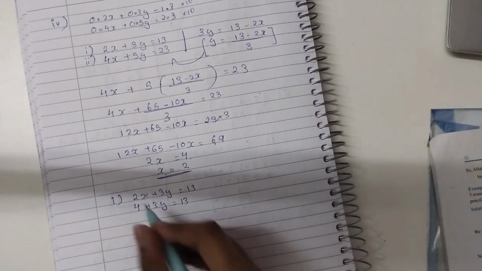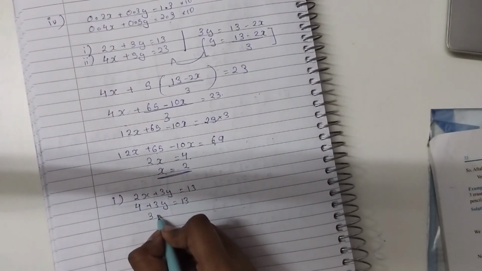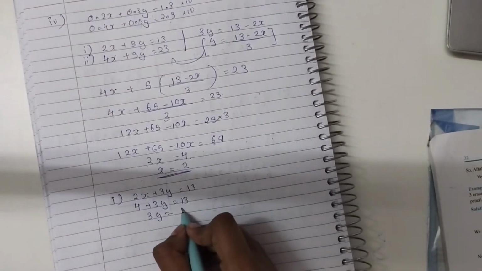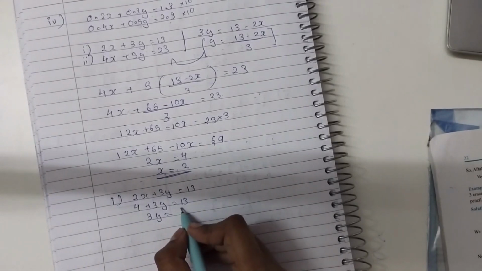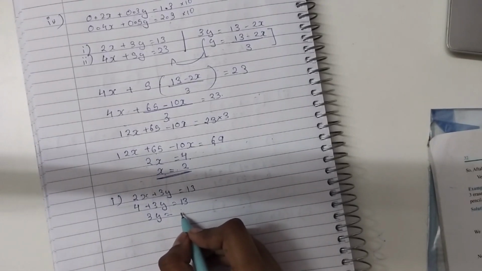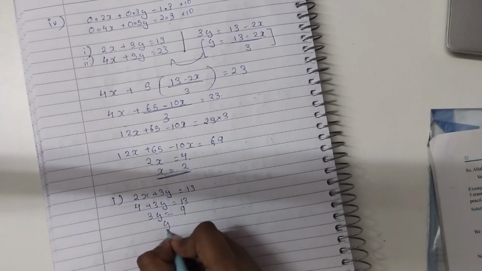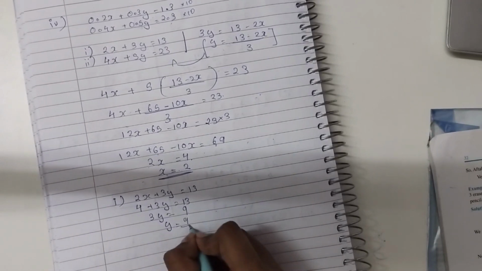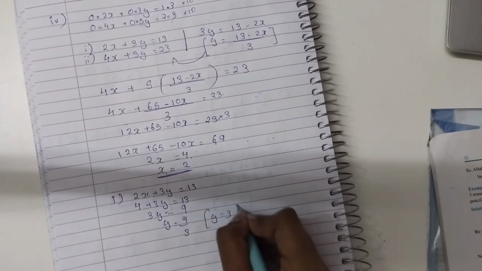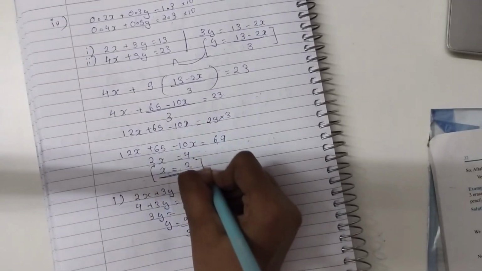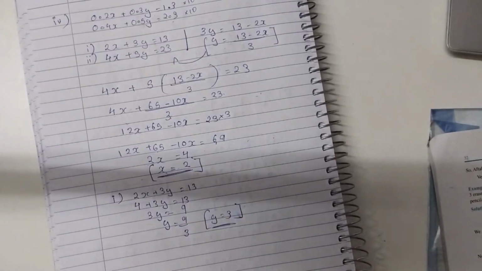And we're going to isolate 3y. We're going to bring 4 over to the other side. So 13 minus 4 would give us 9, and y is equal to 9 over 3. So y is equal to 3. So the value of x is equal to 2, and the value of y is equal to 3.